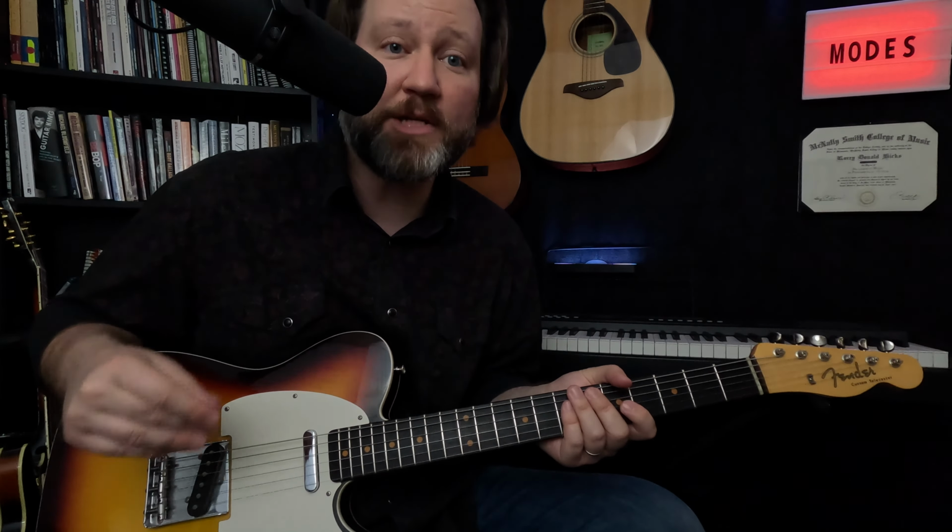Okay, so now on to modes. As players, songwriters, and improvisers, it's going to be absolutely essential that you know the exact notes to use over any chord. So first we're going to talk about what are the chords in the key of C. And we're going to make these all 7th chords.